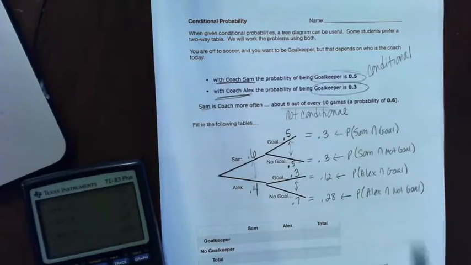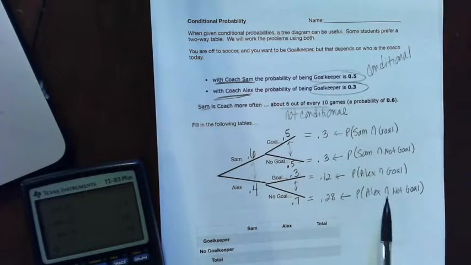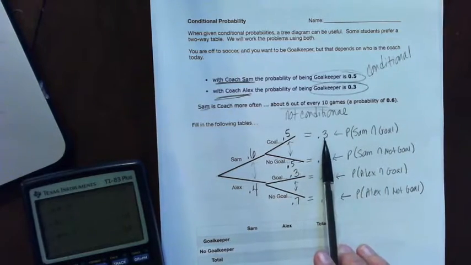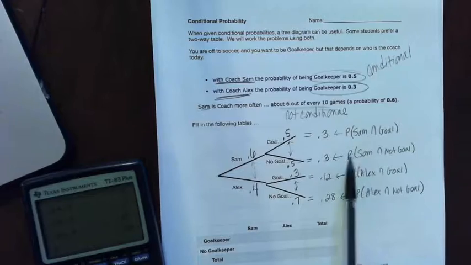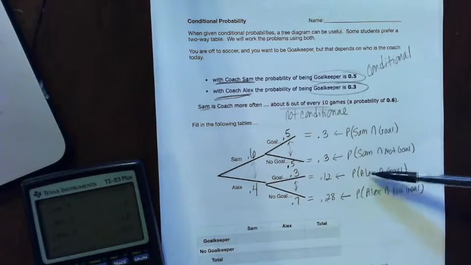So out of all the games possible, the games have to fall in one of these categories. So these are disjoint categories. There is no game that can be in more than one of these categories. That's impossible. And that's what the tree diagram does, it helps keep your percentages nice and clean and disjoint.